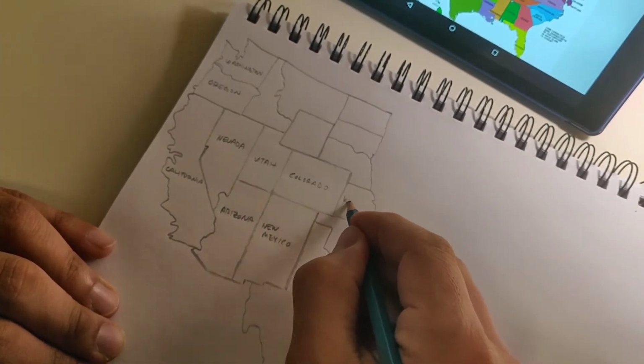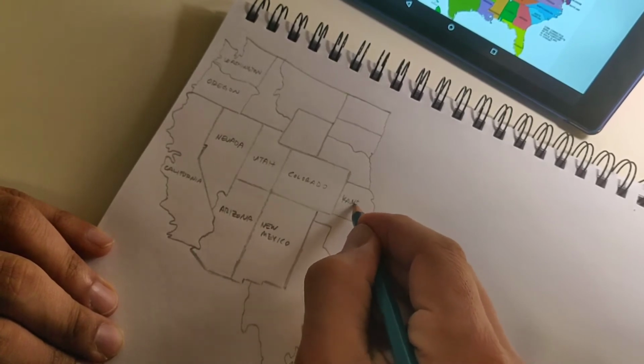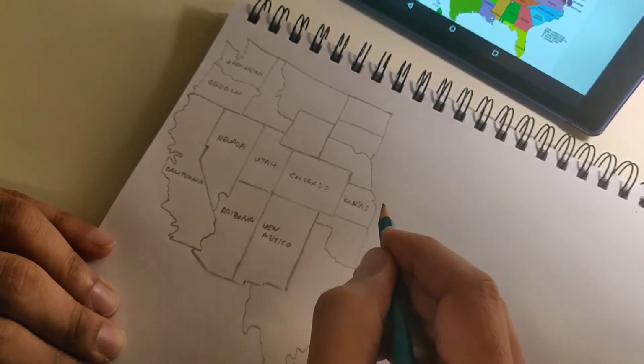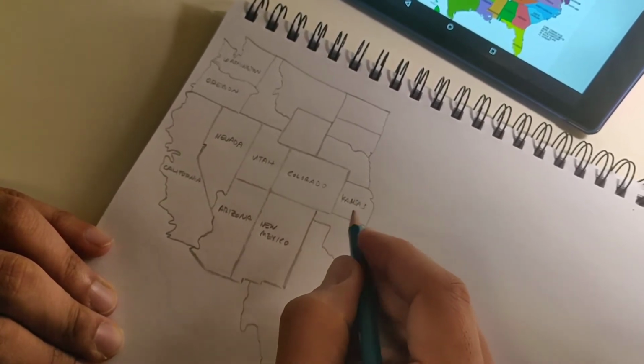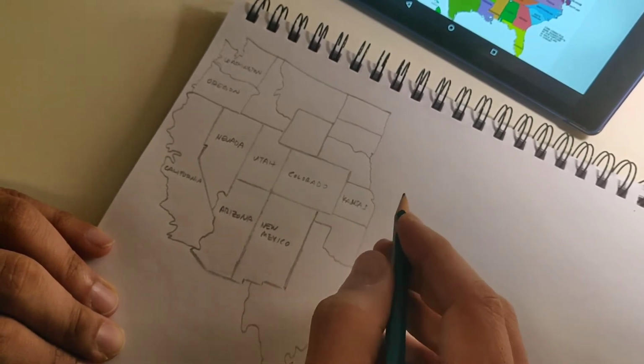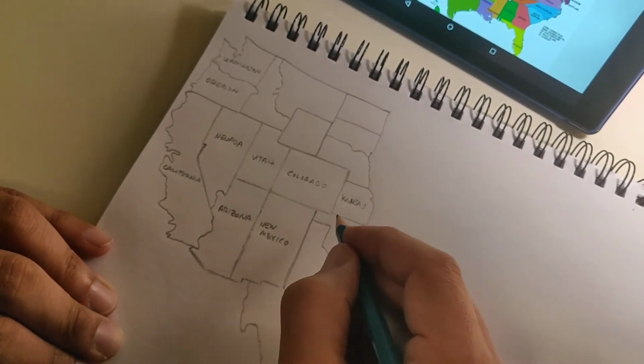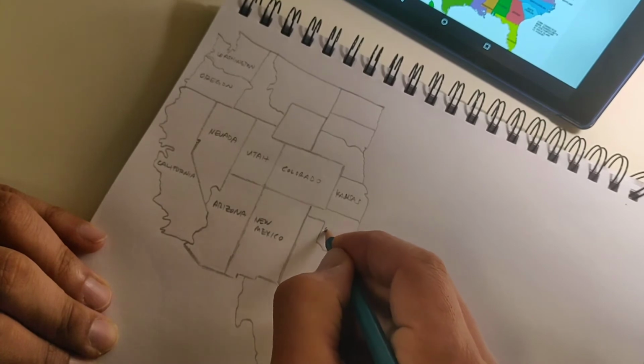which is Kansas. My Kansas came a little bit small, but it is what it is now. Okay, this is Oklahoma.